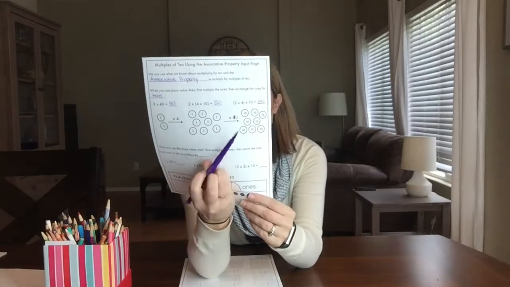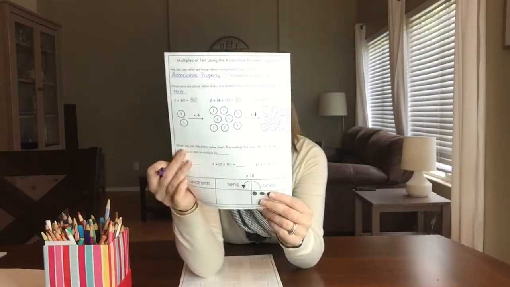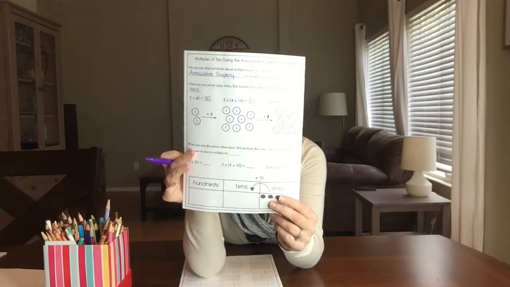That'll be fixed on your sheet. That'll just say 10. Because everybody makes mistakes.